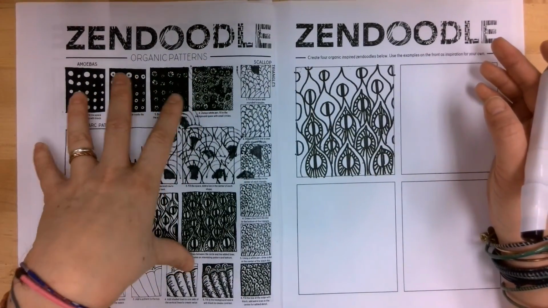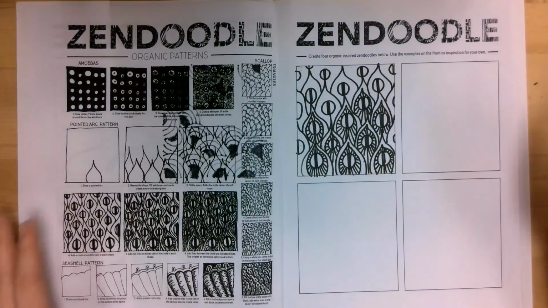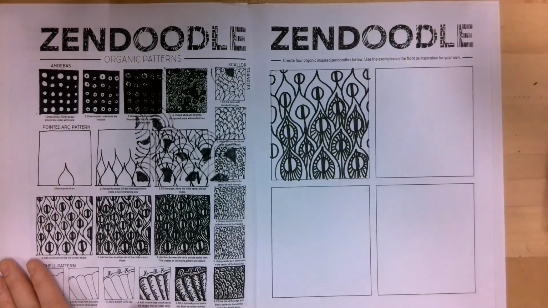Continue to take some time to really work on filling out more of these Zen doodles and practicing some of your own designs.